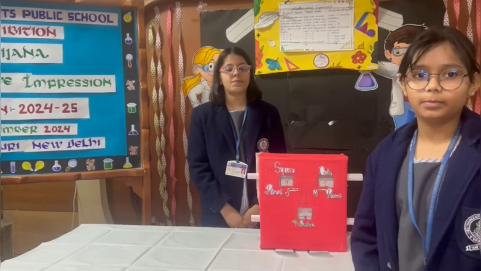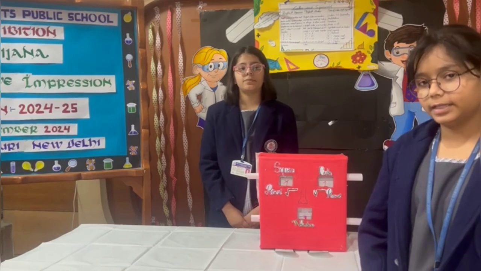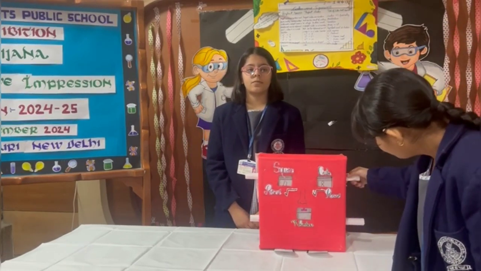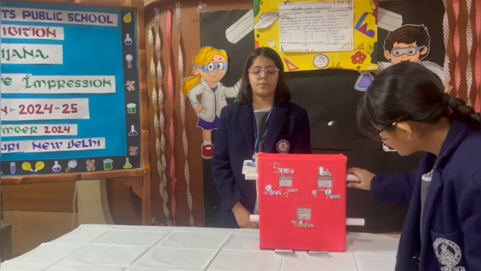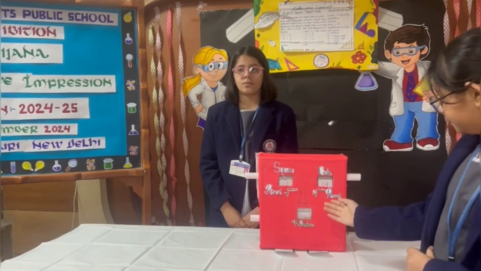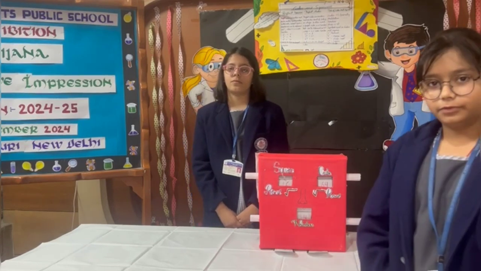The square root of a number is a value that, when multiplied by itself, gives us the original number. For example, as you can see, the square root of 16 is 4 because 4 multiplied by 4 is 16.